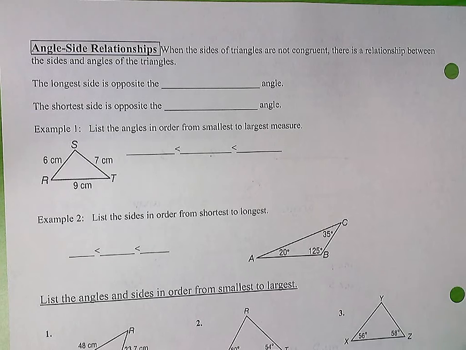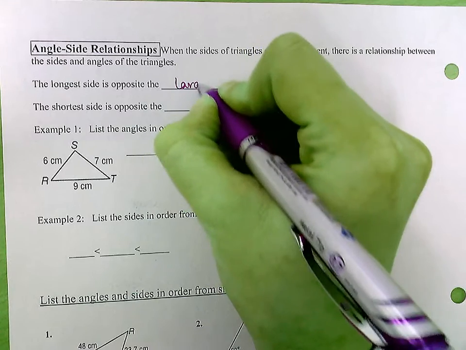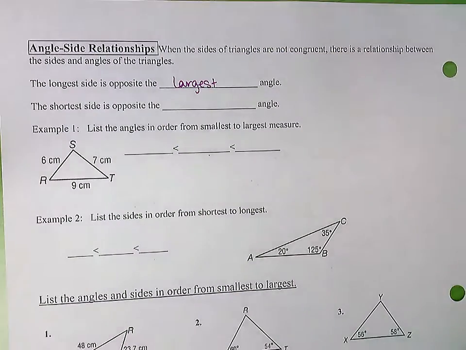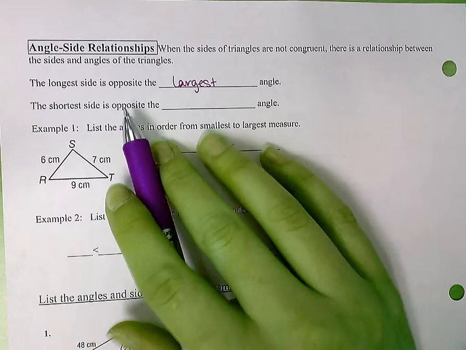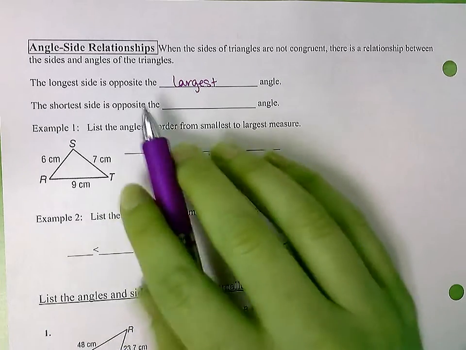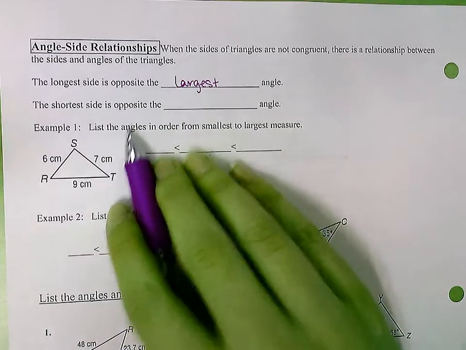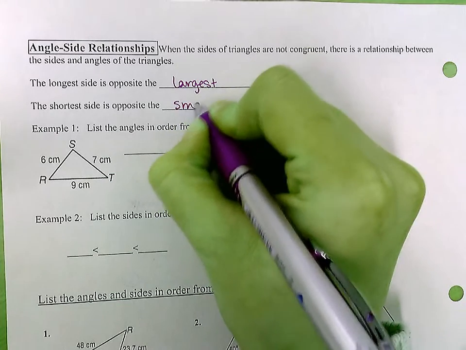The longest side is going to be opposite the largest angle, and the shortest side is opposite the smallest angle.